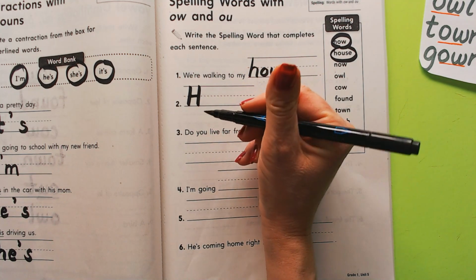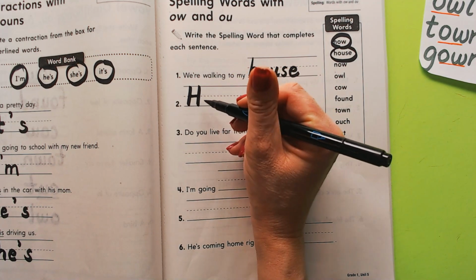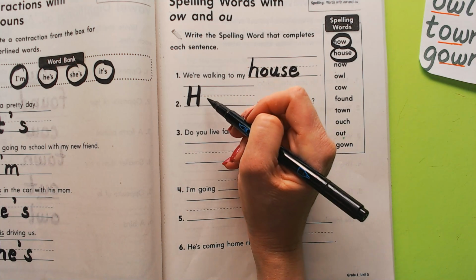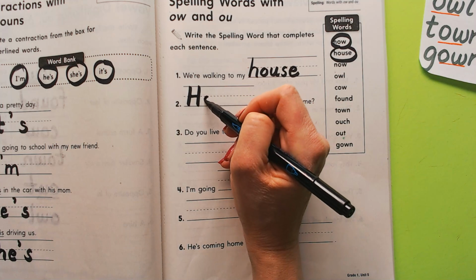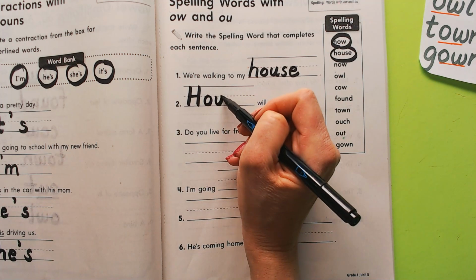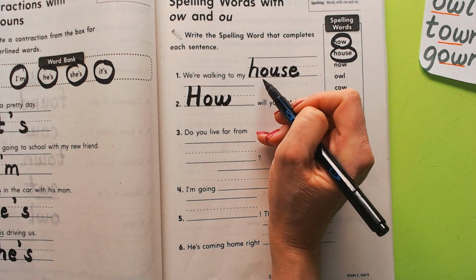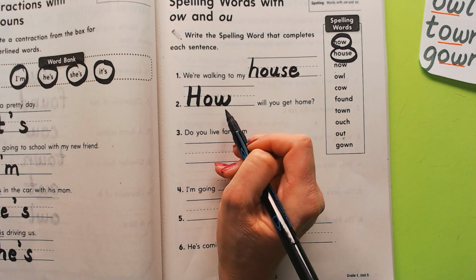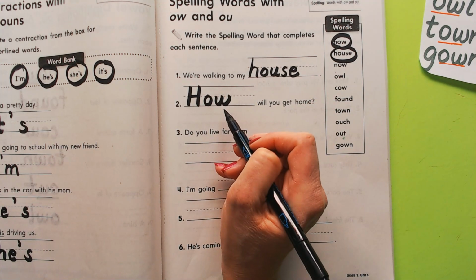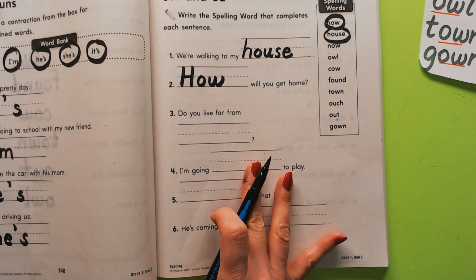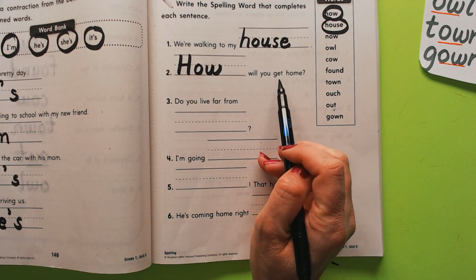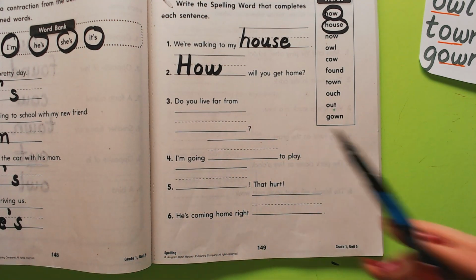Now what spells the ow sound in how? Is it O-U or O-W? It's O-W. That's funny how in house it's O-U, but in how it's O-W. Got to remember that for the test.